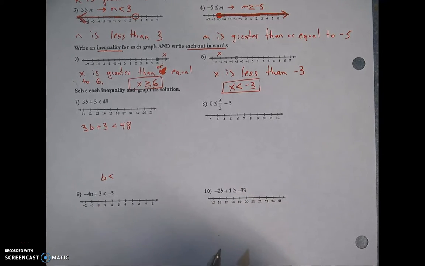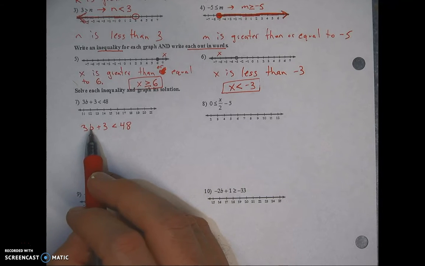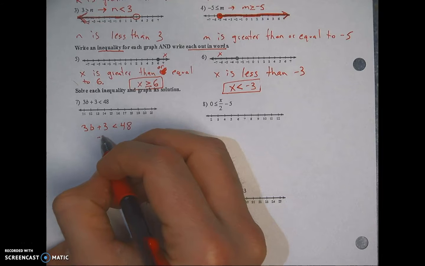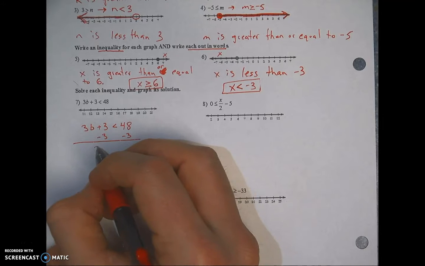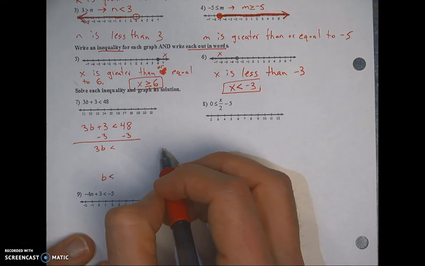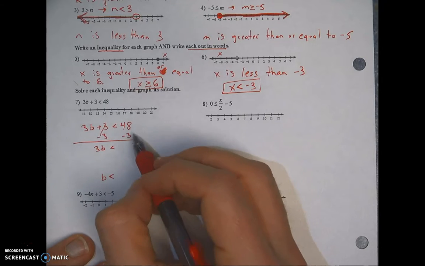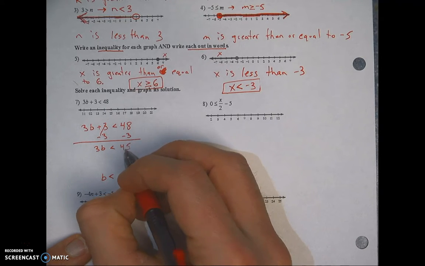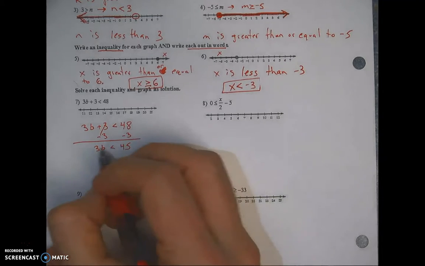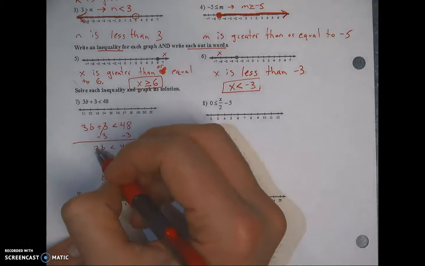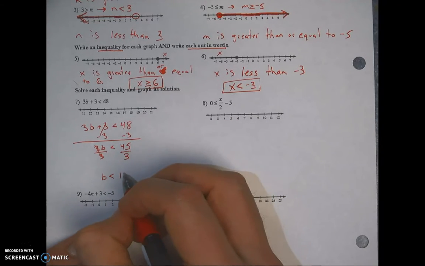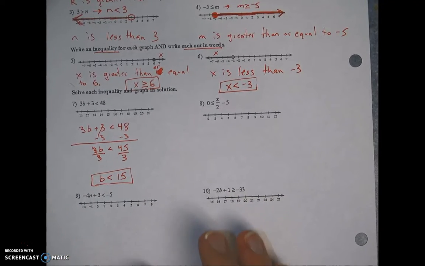You want to get that b by itself. So I want it to say b is less than something. So try and get b by itself here. We're going to minus 3 on both sides, just like we're used to doing. That's going to leave me 3b. These cancel. And 48 minus 3 is 45. So 3 times something is less than 45. I'm going to get rid of the times by dividing. These cancel. 45 divided by 3 is 15. You can use a calculator. So my final answer is b is less than 15.